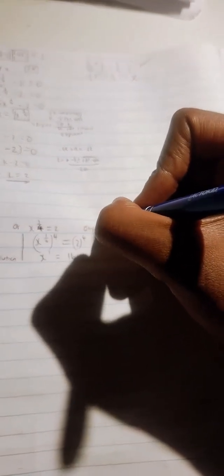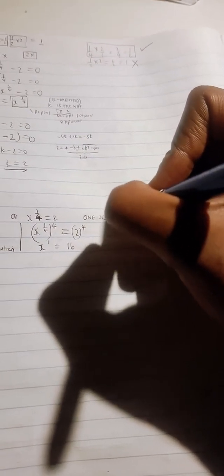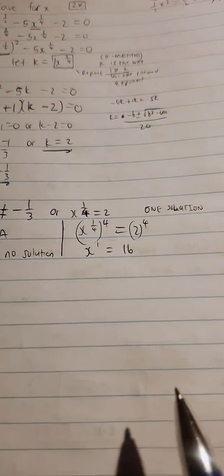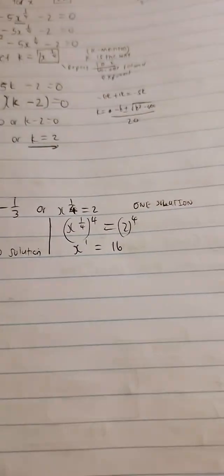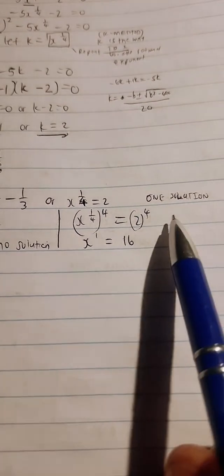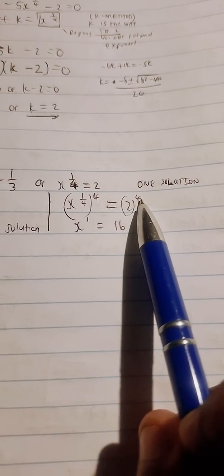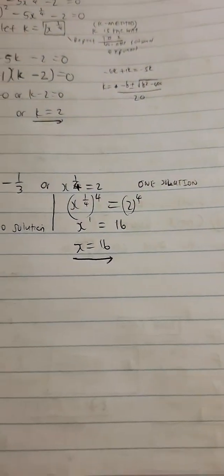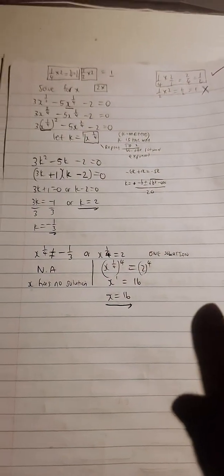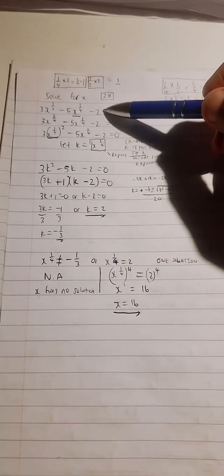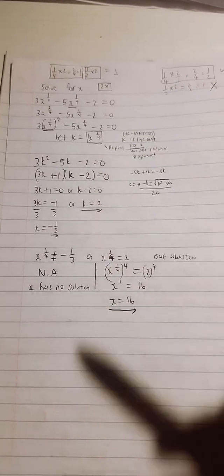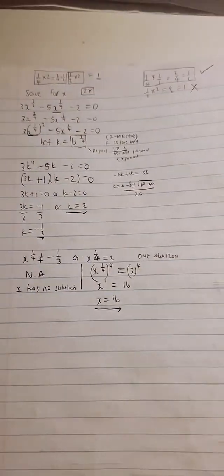That means we are going to have only one solution arise from this condition, which is why when we apply the reciprocal of a quarter on the left, we apply the same value of the exponent at the top for the right, and then we get 2 to the power 4, which is 16. So the only x value that is viable is x is equal to 16. This, guys, is how we solve a rational exponential equation of this nature.